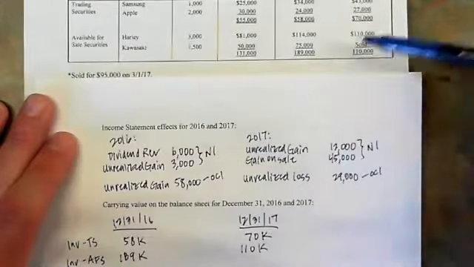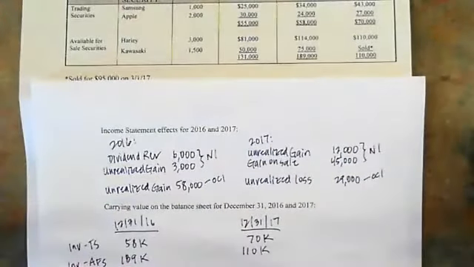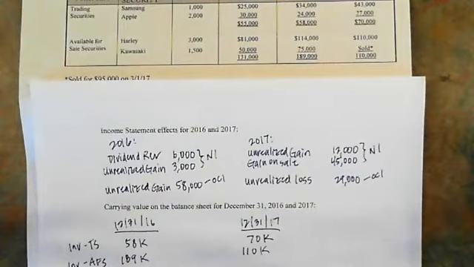Right. All right. So that is that part of equity. We'll look at what happens when we have an equity method investment in the next video. And if you have any questions, of course, email me. Otherwise, good luck.